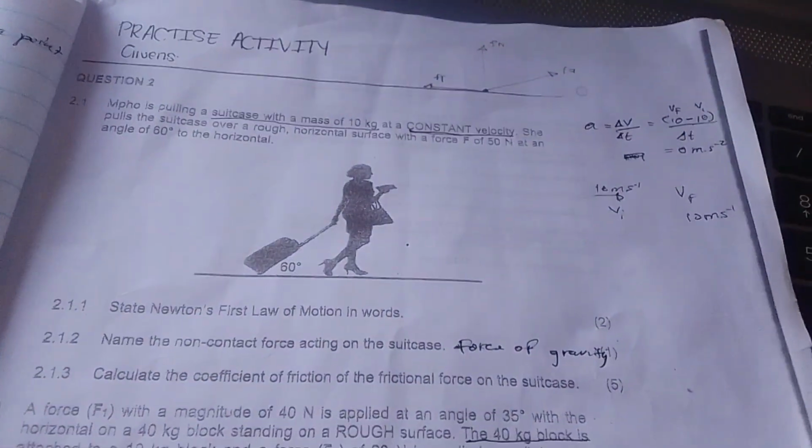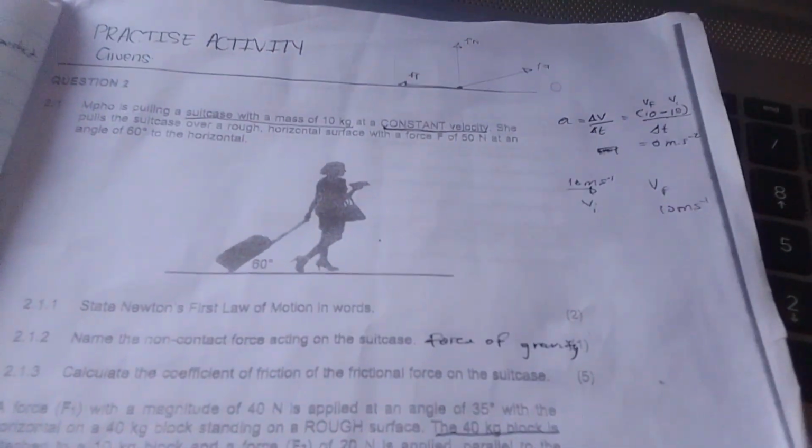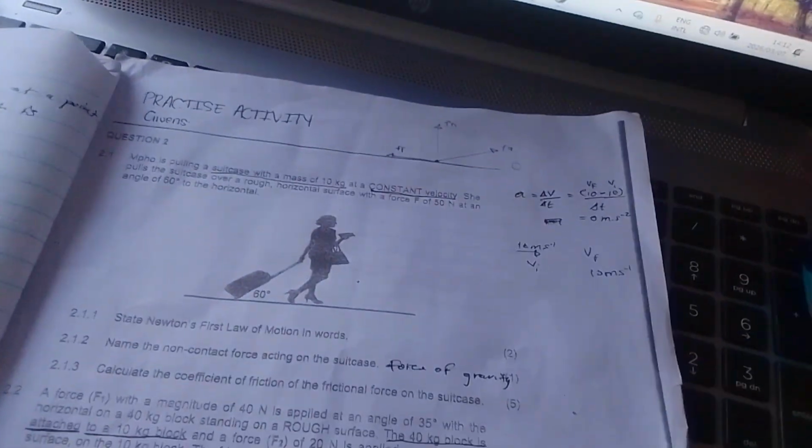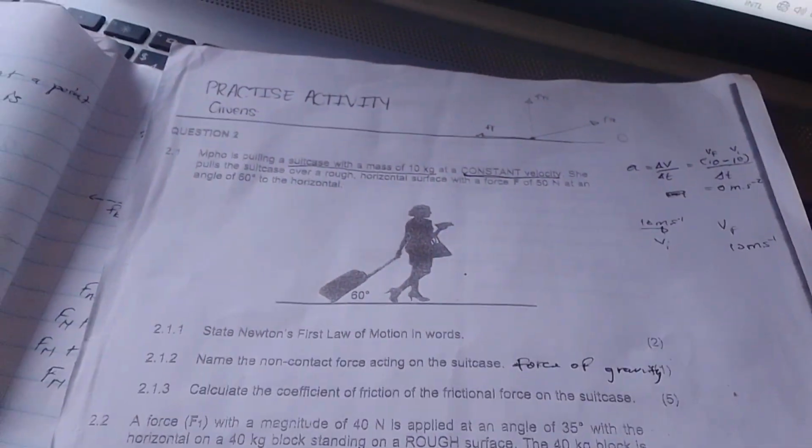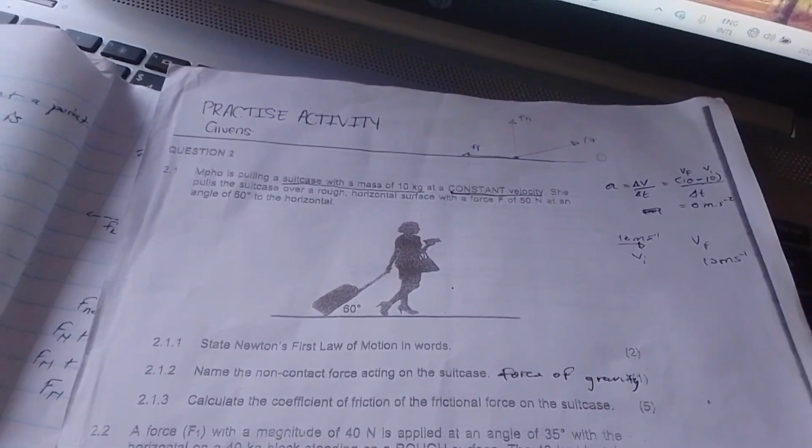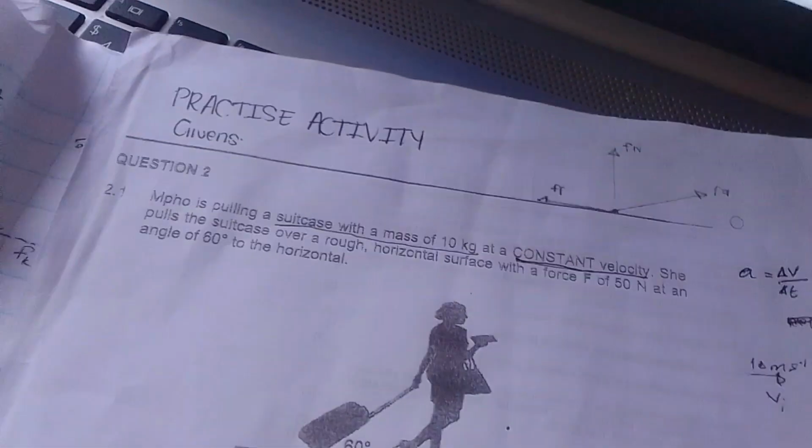Calculate the coefficient of friction of the frictional force on the suitcase. Okay, let's go. They're saying calculate the coefficient of friction of the frictional force on the suitcase. Were we given a frictional force here?